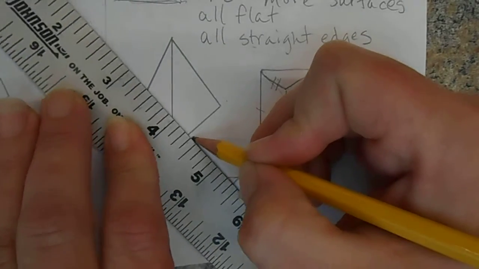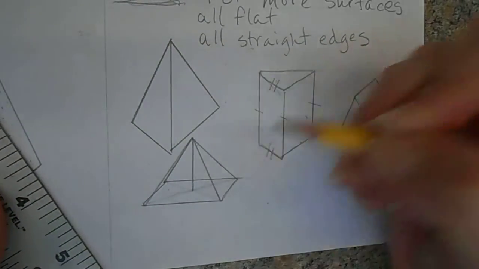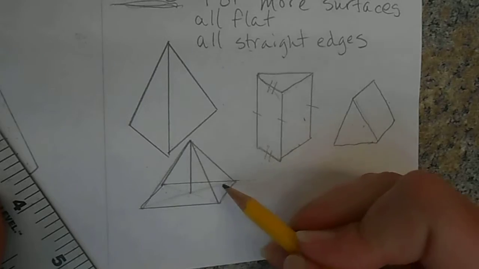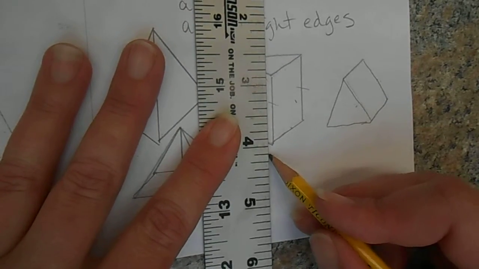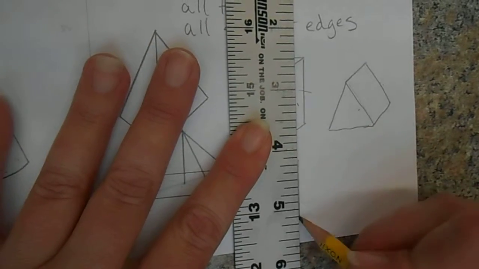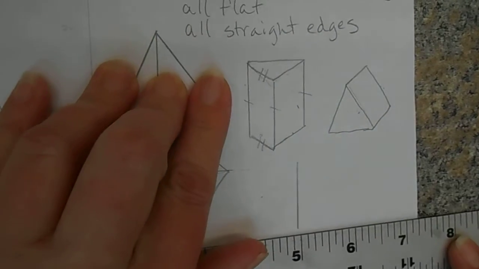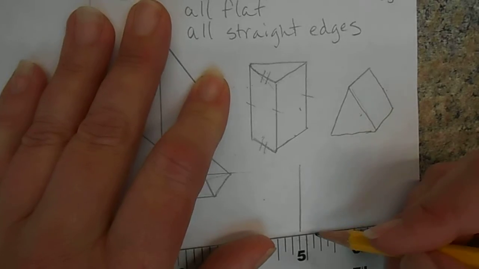If you wanted a transparent pyramid, you would keep all of your lines. If you didn't, you would erase the ones you need to erase. Let's look at that cube. So I'll start with either a rectangle or a square. It doesn't matter, whichever you end up with.